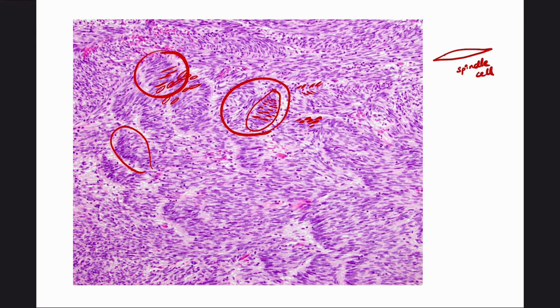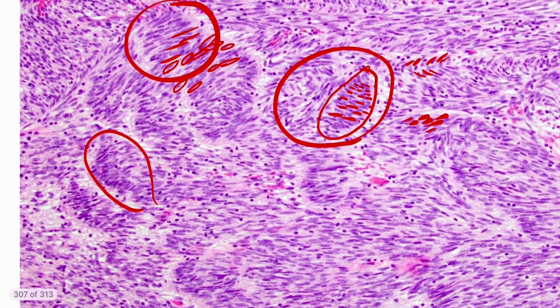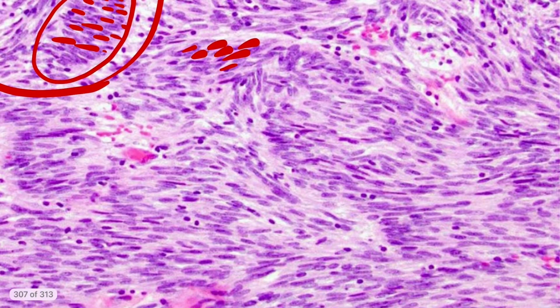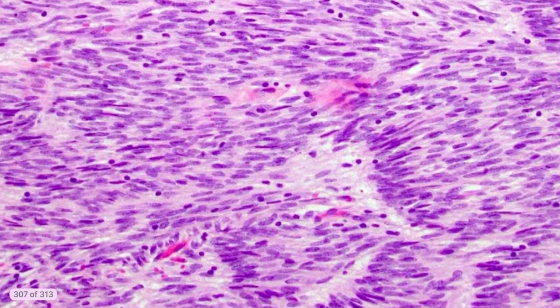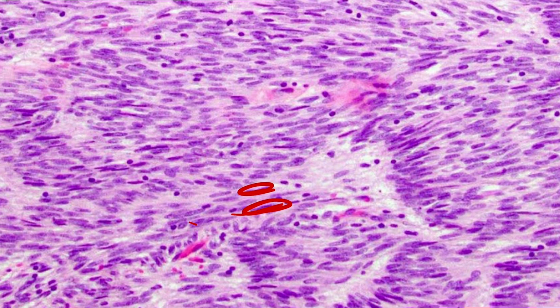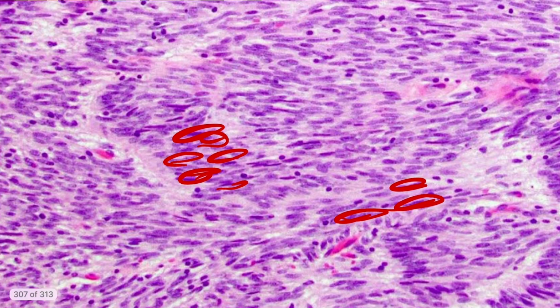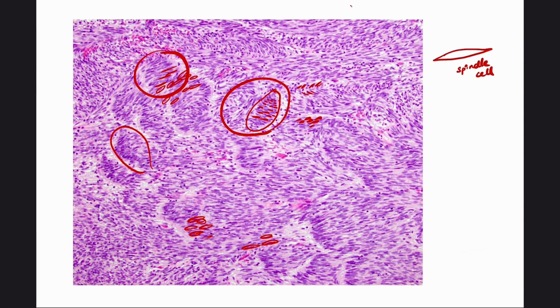Almost 100% of this slide shows you spindle cells. Elongated are the spindle cells. They are arranged in fascicles, unidirectional. This is the first variant, that is the spindle cell type.